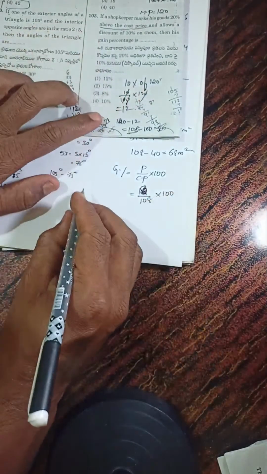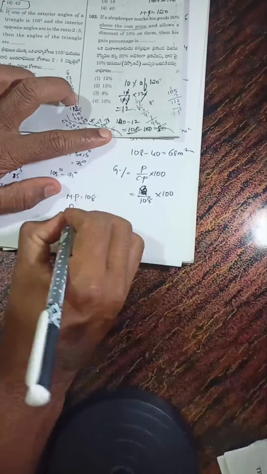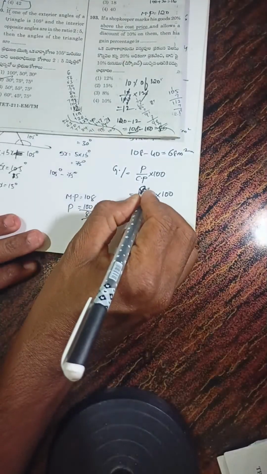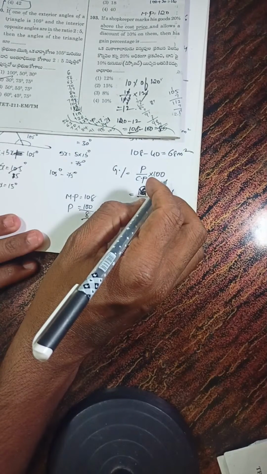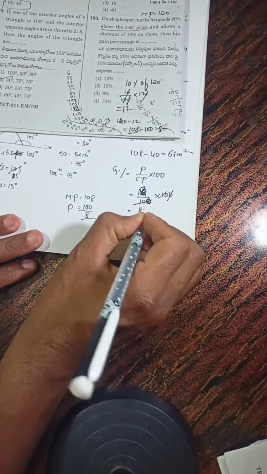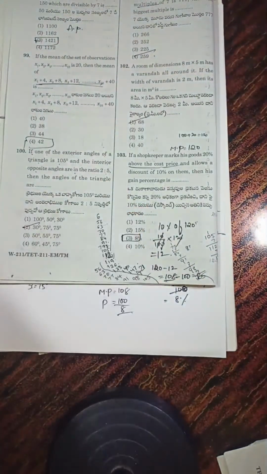How we are getting 8 means, see, market price we got 108. Original price is 100. So what is the profit? How much profit are you getting? 8 rupees. So cost price also 100. 100 will get cancelled. So how much gain percentage are we getting? 8%. We are getting the profit called as 8%.